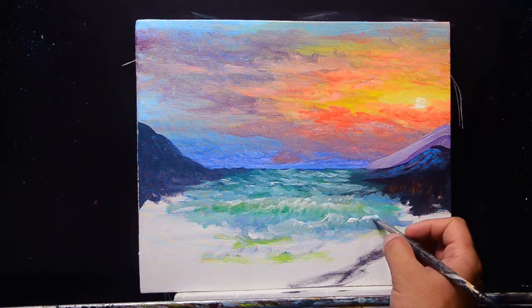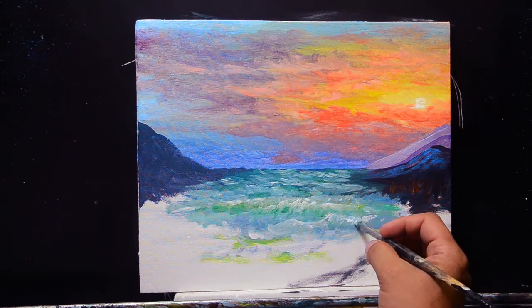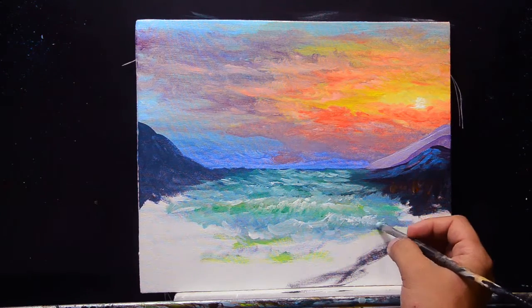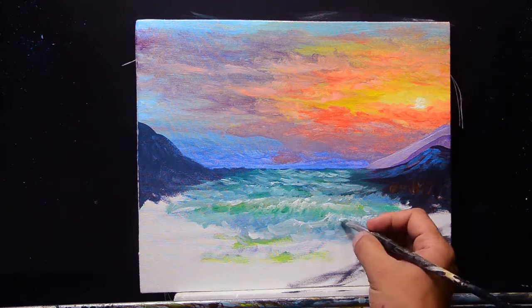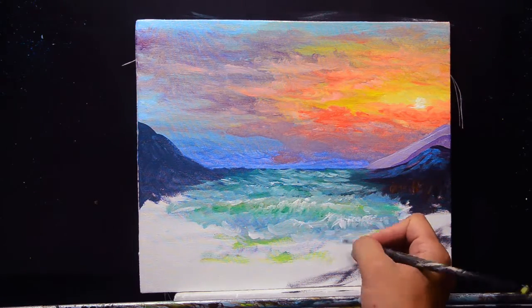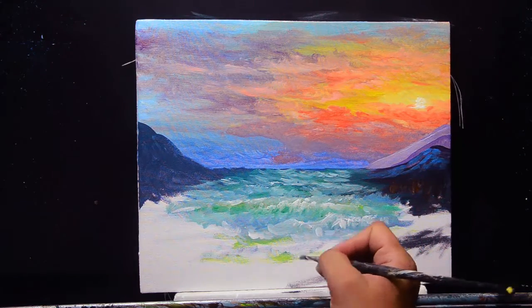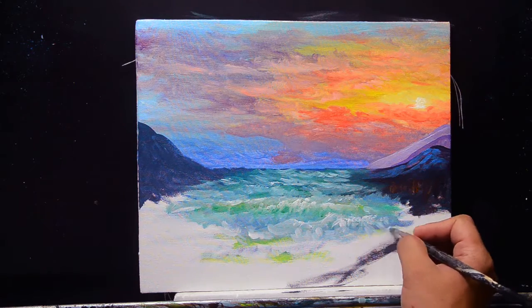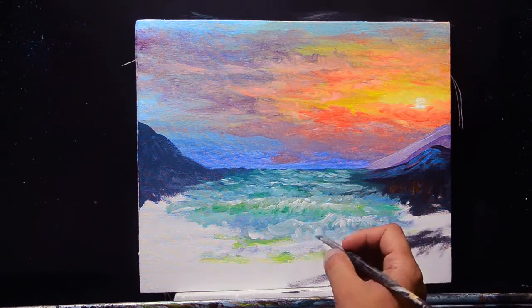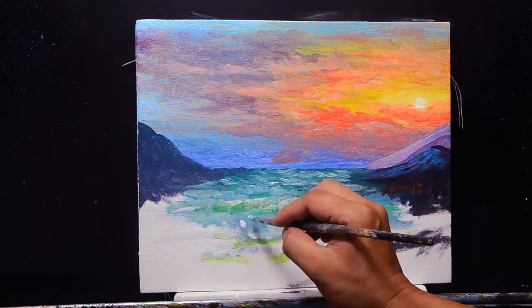I'm going to create more bubbles here. Then the titanium white.